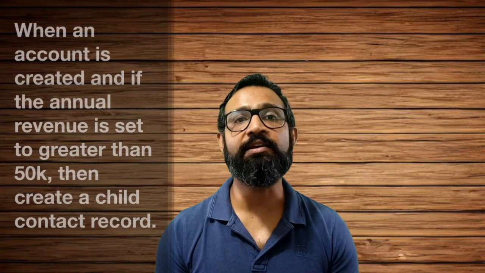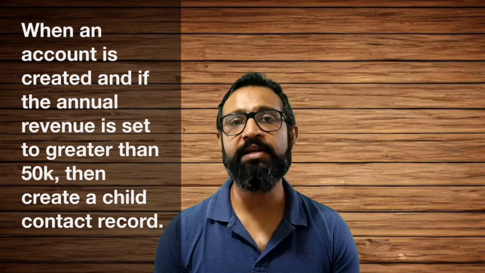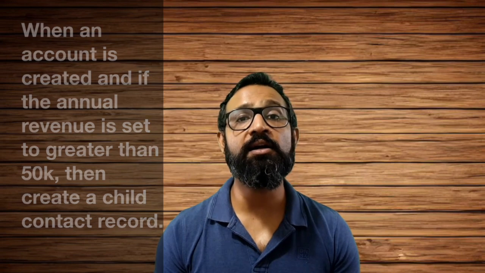So let's take an example here. You want to write a trigger on the Account object that evaluates the annual revenue of an account, and if it is greater than 50,000, then it creates a contact record related to that account. Now, if you apply this question here, are you going to update the same record that is causing the trigger to run?